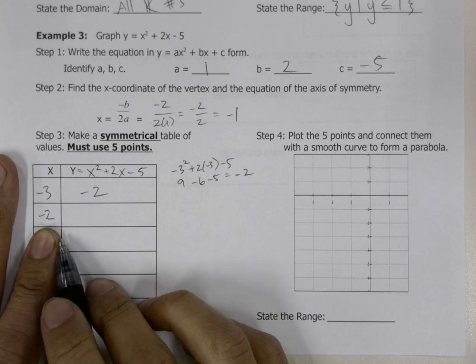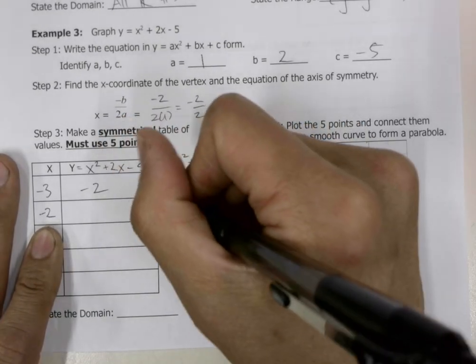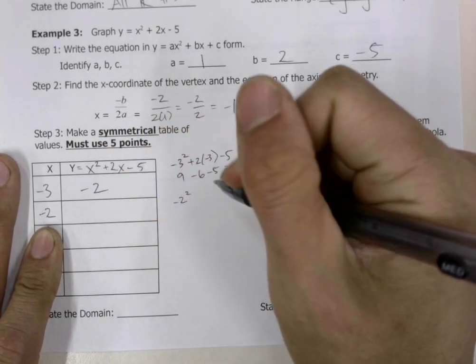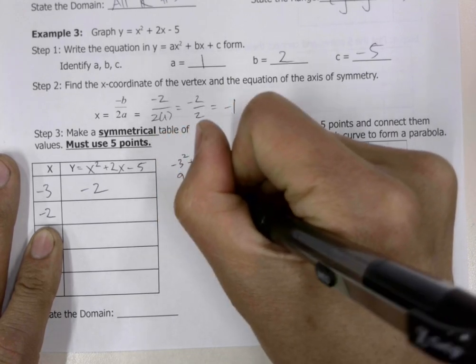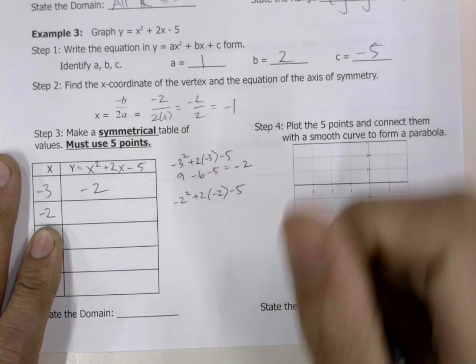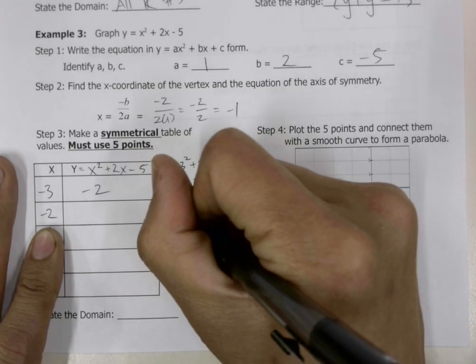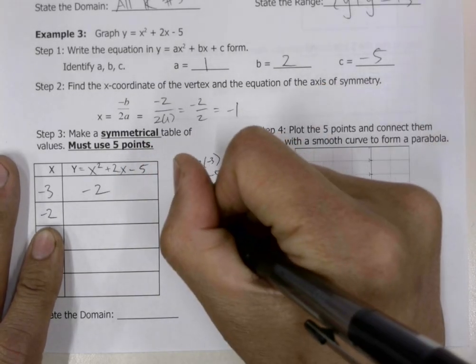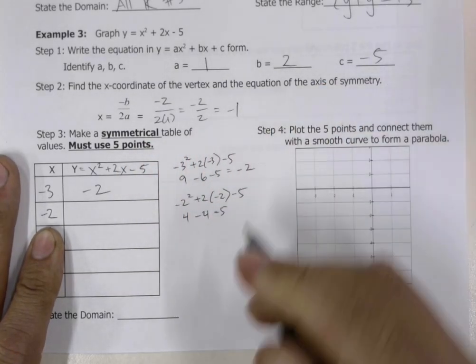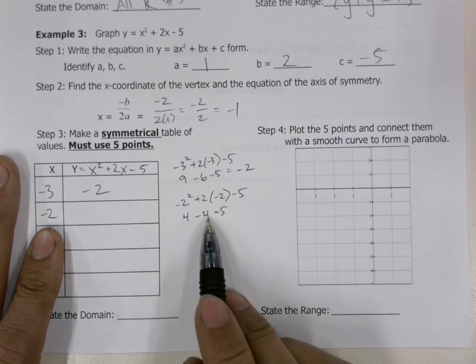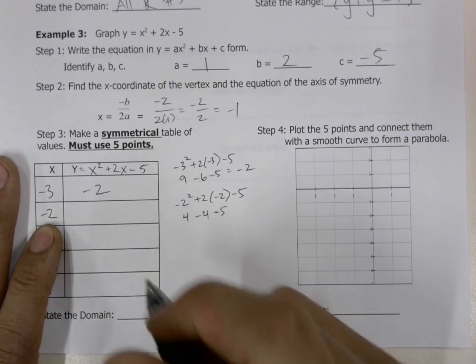And now let's do negative 2. So we have negative 2 squared plus 2 times negative 2 minus 5. So negative 2 squared is positive 4. 2 times negative 2 is negative 4, minus 5. So these two 4's cancel out, and we're just left with negative 5.